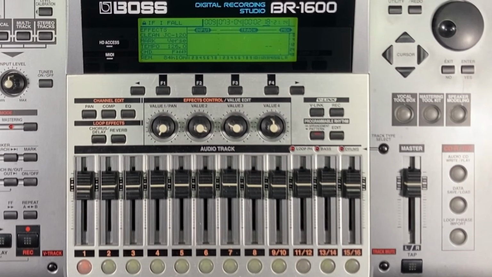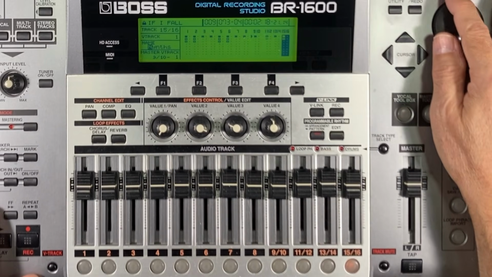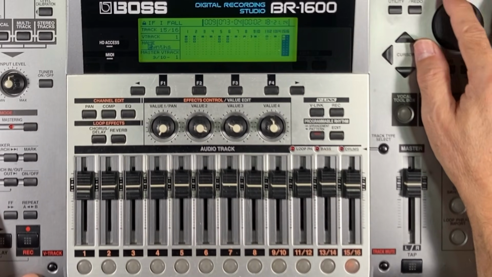The track names don't get swapped when you use Exchange, so they'll need to be changed manually. Press the V-track button and a track arm button to select the track. We can edit the track names using the cursor keys and the time value wheel.